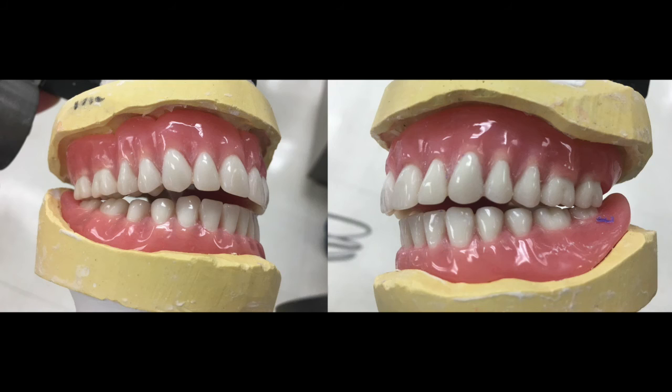And this is a clearer view. After this is a clinical remounting, let's see how much the occlusion is off on the same denture. As you notice, this denture only has second molar contact, no other teeth. So this happens when the initial bite registration has an error, then the final denture will not be in correct occlusion.